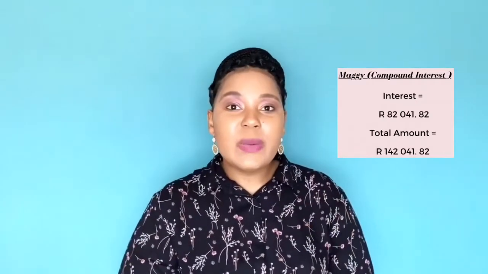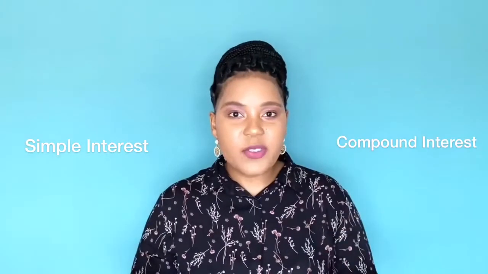So she would have accumulated a little bit over 82,000 rand, and her total amount would be a bit over 142,000 rand. I hope this helps you see the difference between simple and compound interest, but also, on compound interest, time is your best friend.